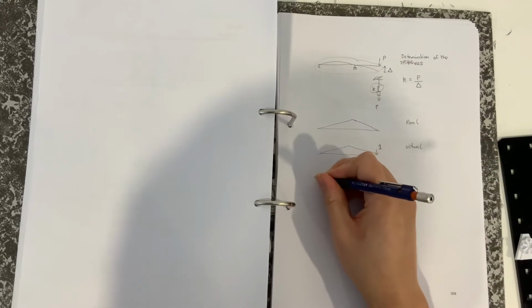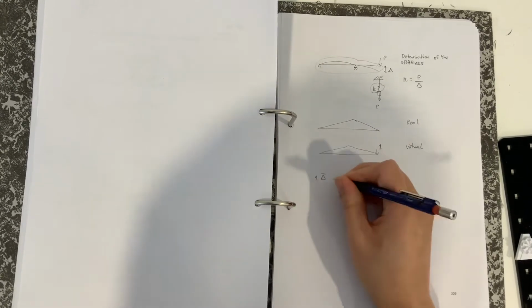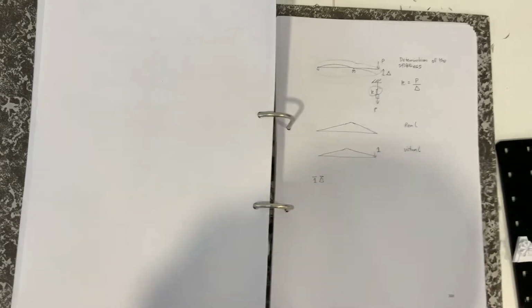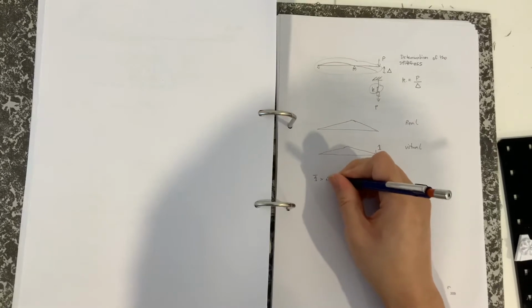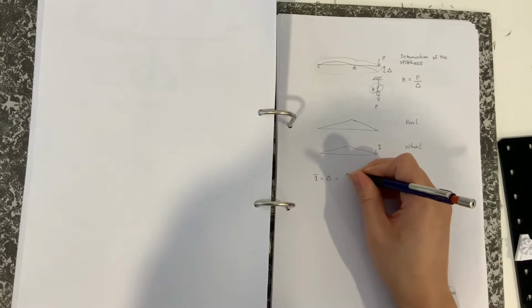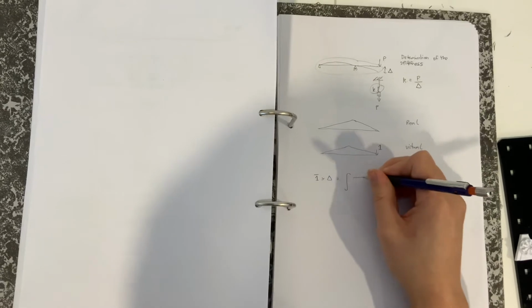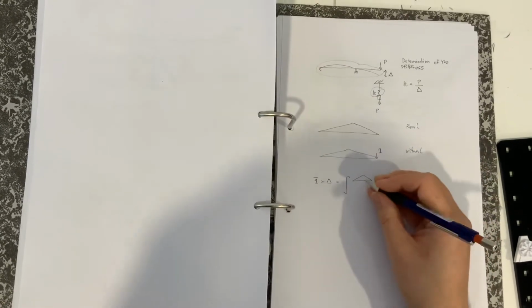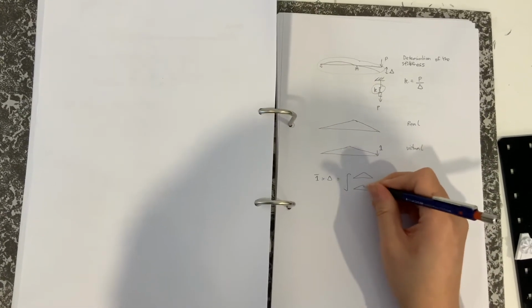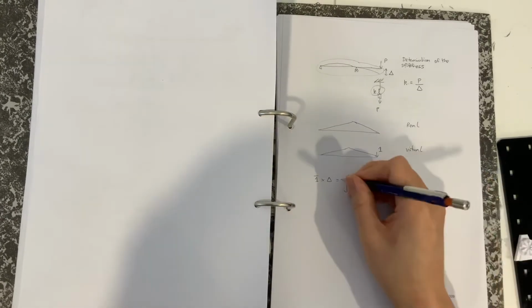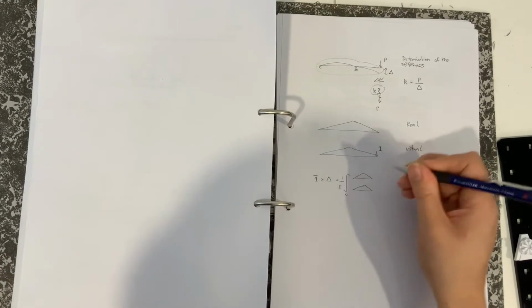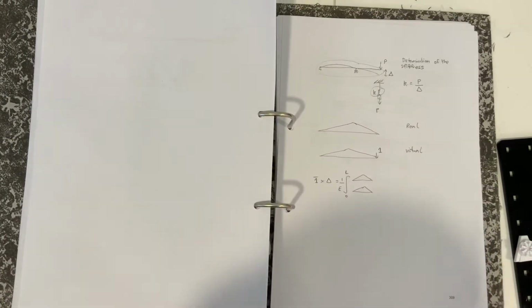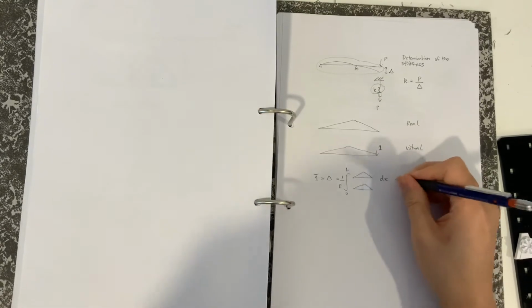So using 1 times that one there, one times that one there would be equal to the integral of the real bending moment diagram multiplied by the virtual bending moment diagram, 1 over EI, and then you'll do that from 0 to L or whatever it is, over dx.